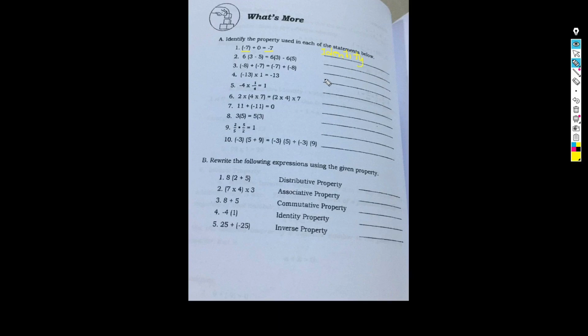Identity property. Number 2, 6 multiplied with 3 and negative 5. It's distributed, right? So this is distributive. It's a little slow to write on the screen. Distributive property.